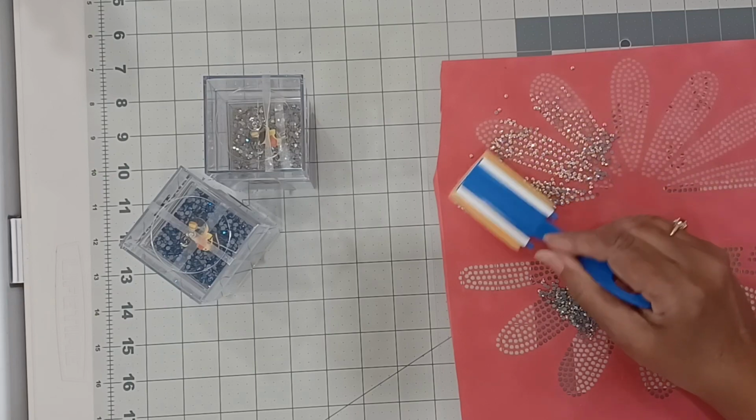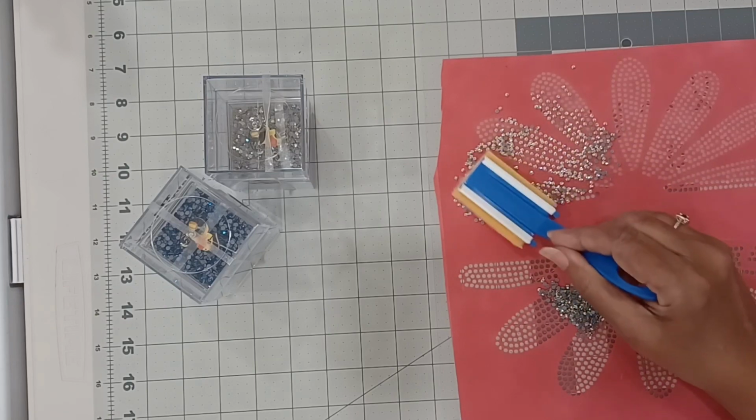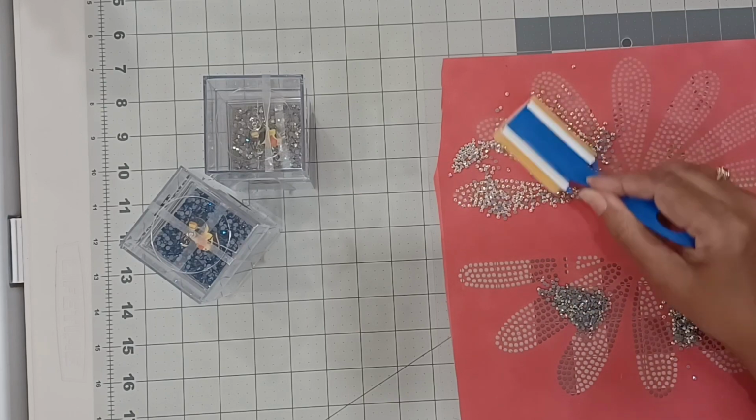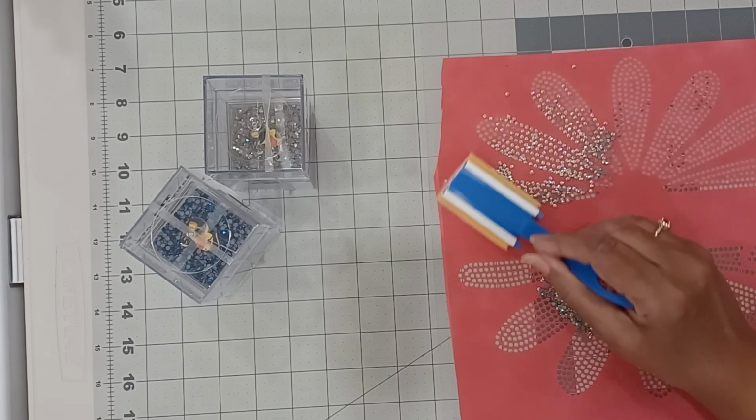Like I've explained before, you have to do a circular motion so that the stones will fall where you want them, okay?